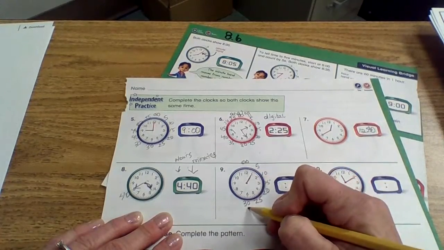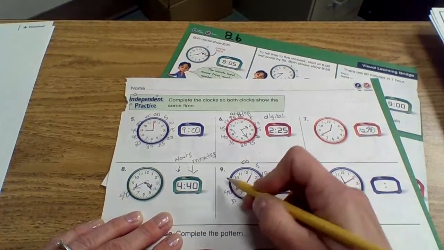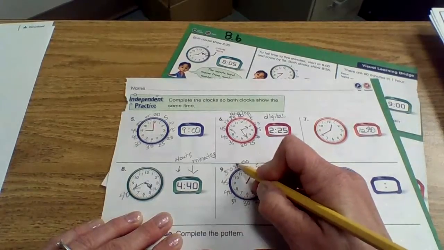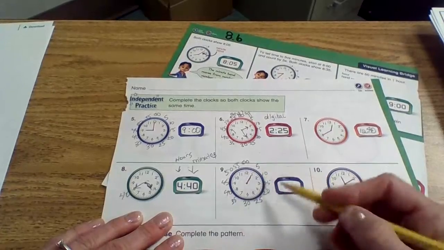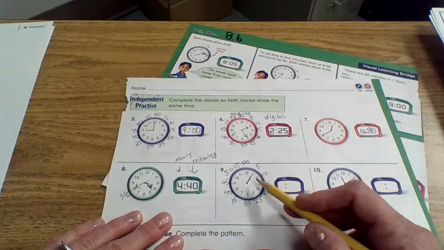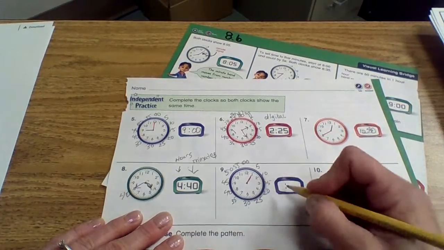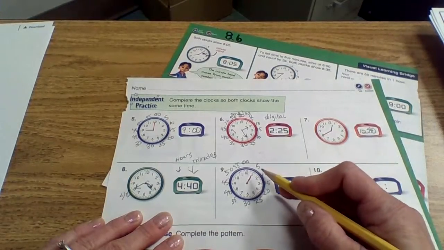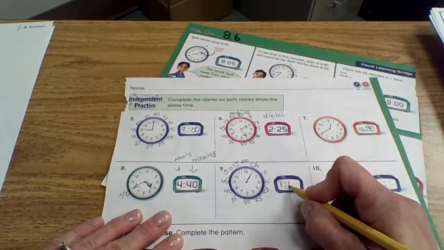So half an hour is 30 minutes. 35, 40, 45, 50, 55. And in another 5 minutes, it'll be the next one. All right, so both hands are on the 1. So what would the hour be? Okay, the hour would be 1. And the minutes would be, well, what would you have in front of this? You would have a 0, so it would be 1:05.